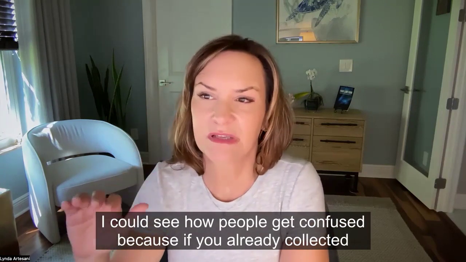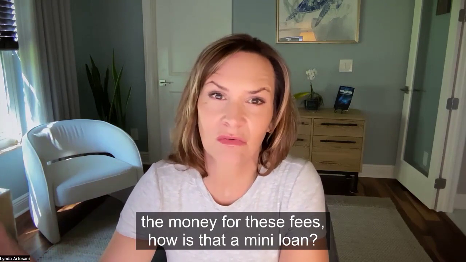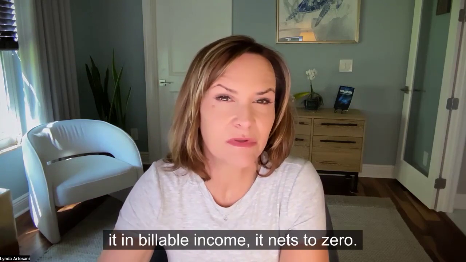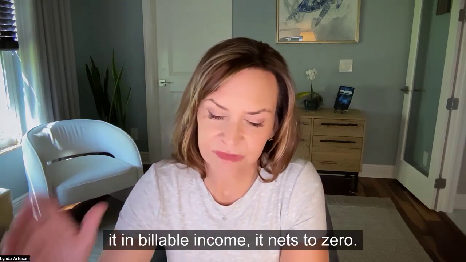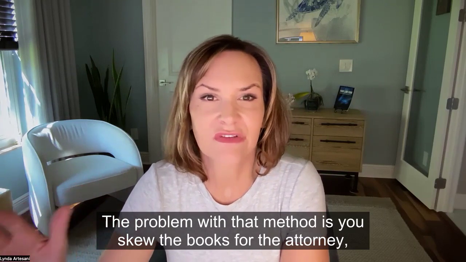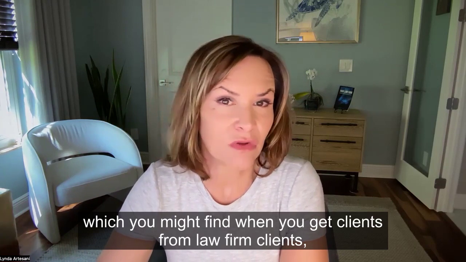I could see how people get confused, because if you already collected the money for these fees, how is that a mini loan? Then they put it in as a billable expense. And then when they bill it back, they put it in billable income. It nets to zero. The problem with that method is you skew the books for the attorney, which you might find when you get clients from law firm clients.